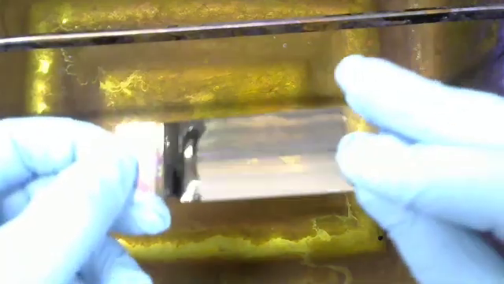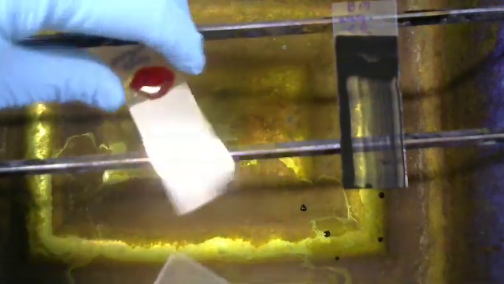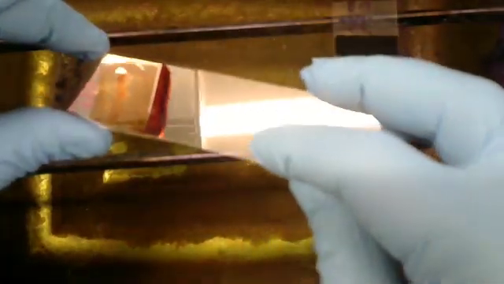Now, let's do it with a Congo Red. And now we let these dry using air dry.